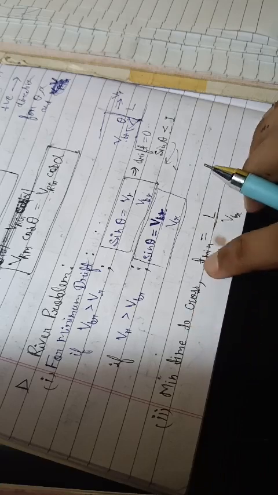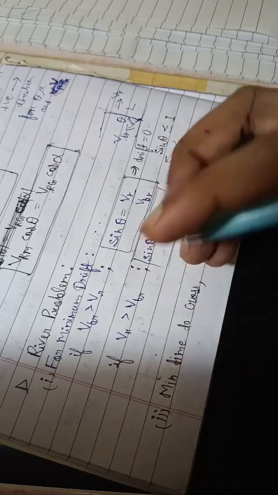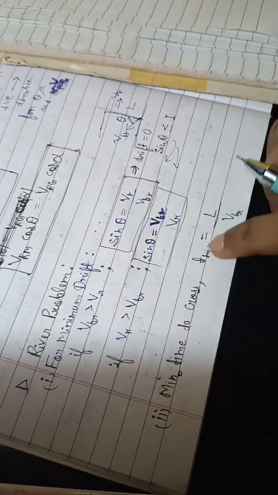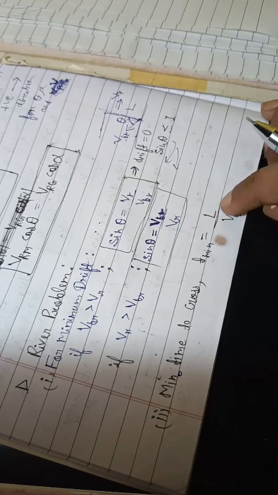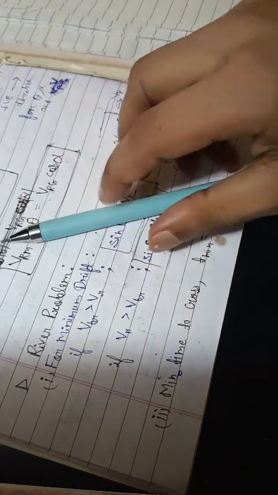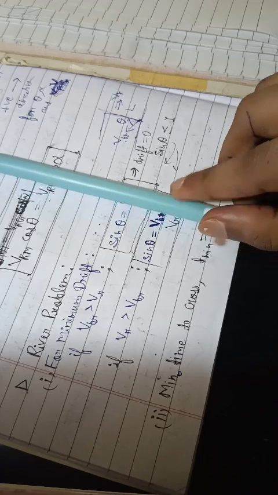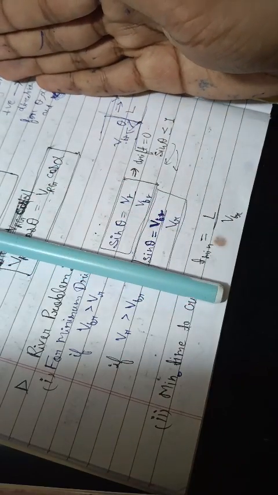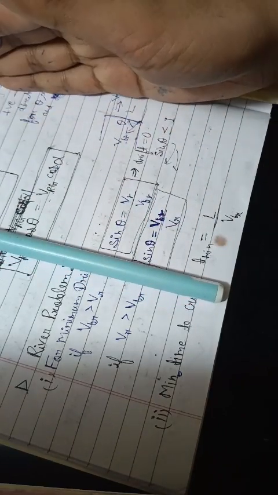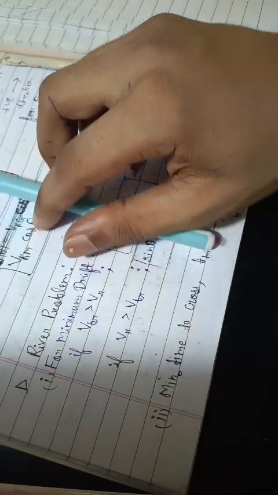So this gives me the minimum time to cross, which is L by vbr. It means that if the boat is totally trying to move in this direction, using max velocity in this direction, then it will reach in minimum time.